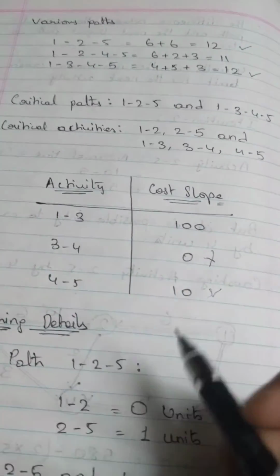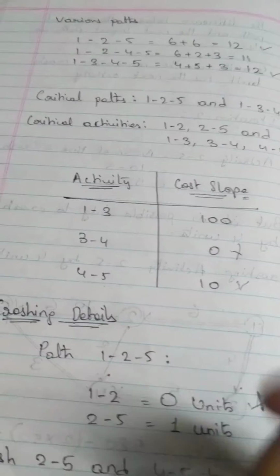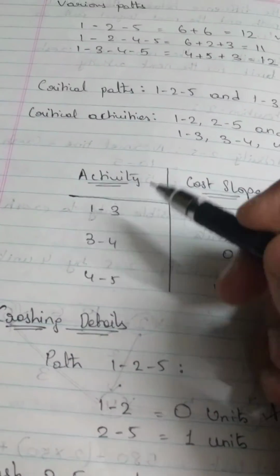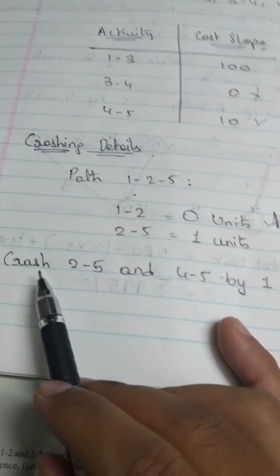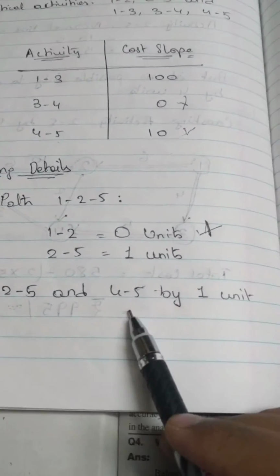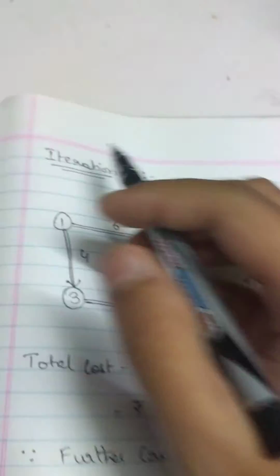And secondly, you'll have to make sure that the number of units that you're crashing from one path have to be similar to the number of units that you're crashing from the other path. So since we are crashing only 1 unit from 2 to 5, we'll only be crashing 1 unit from 4 to 5 as well. And that's what it says right here. Now we'll crash 2 to 5 and 4 to 5 by 1 unit. And that will be our third iteration.